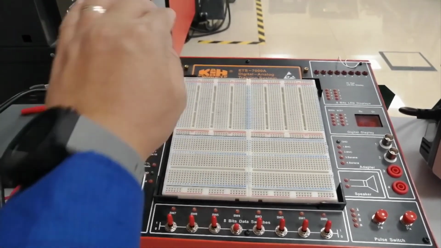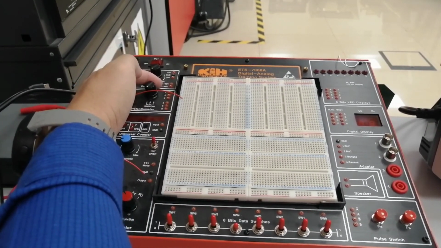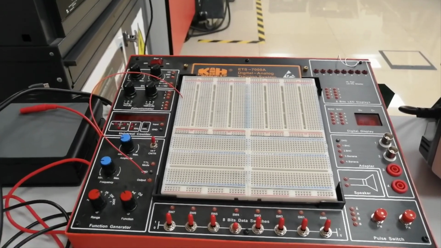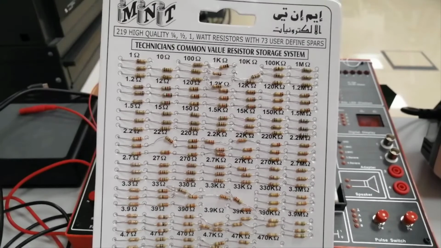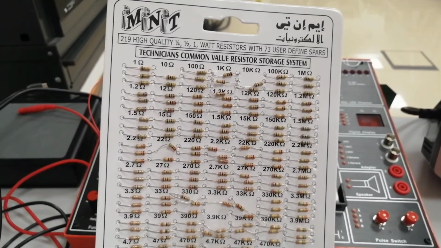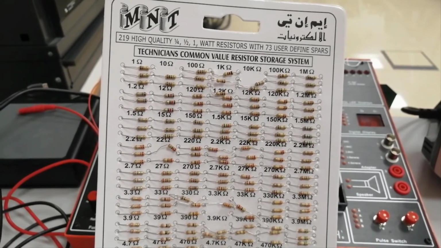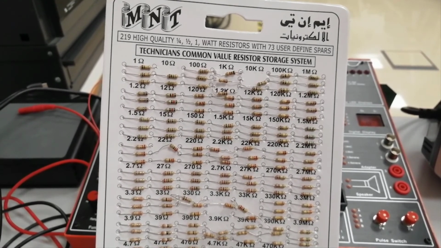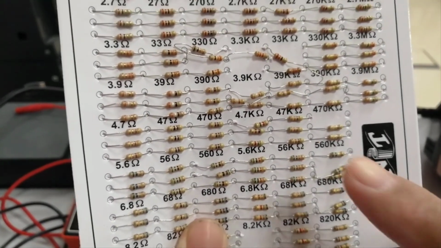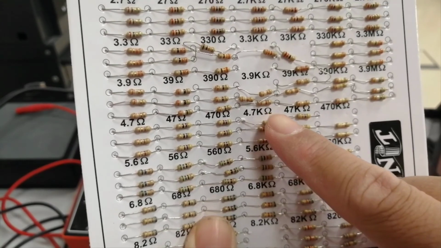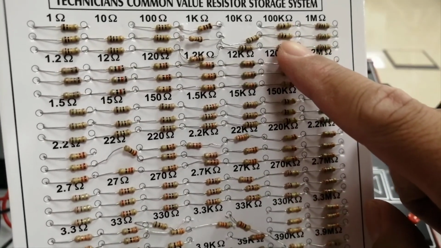two power supplies, the positive 15 volts, it's here, and negative 15 volts. And we also need resistors. We need around 4.7 kilo ohm, 100 kilo ohm, and another 4.7 kilo ohm for our load. So let us locate the 4.7 kilo ohm, it's here, and the 100 kilo ohm is located somewhere here.